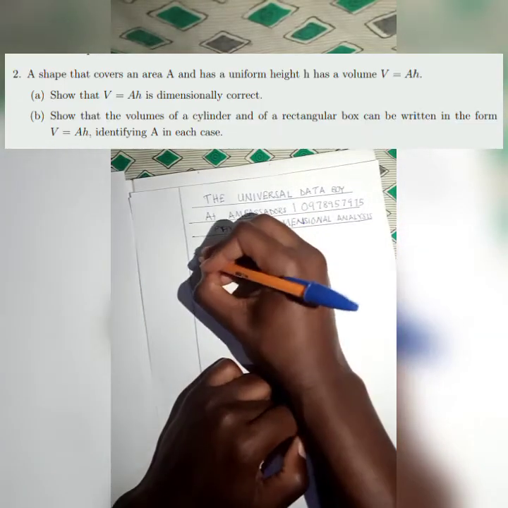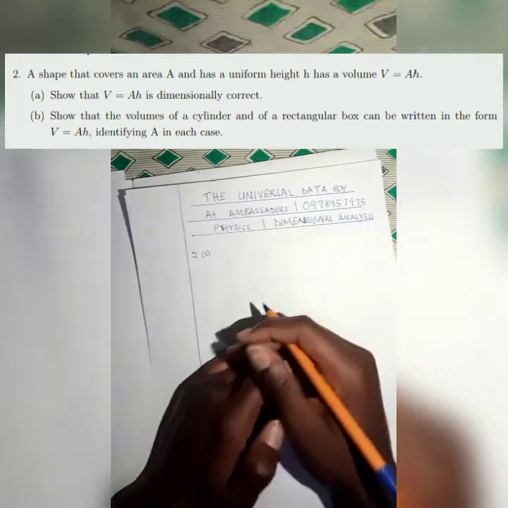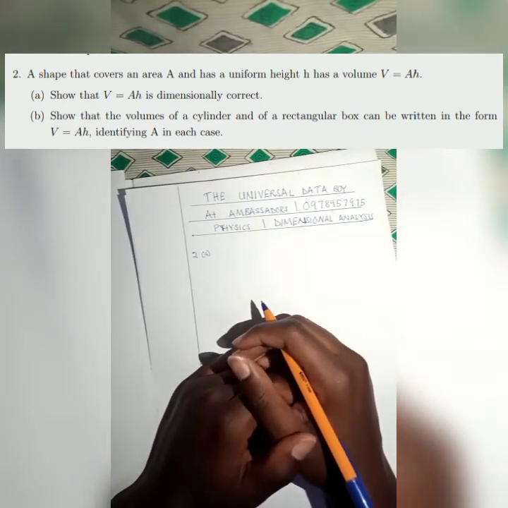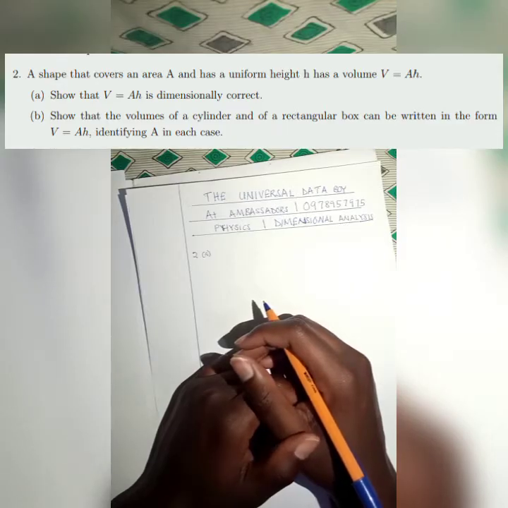So now we go to 2. Question 2 has parts A and B. It reads: a shape that covers an area A and has a uniform height h has a volume V equal to Ah. Show that V equals Ah is dimensionally correct.